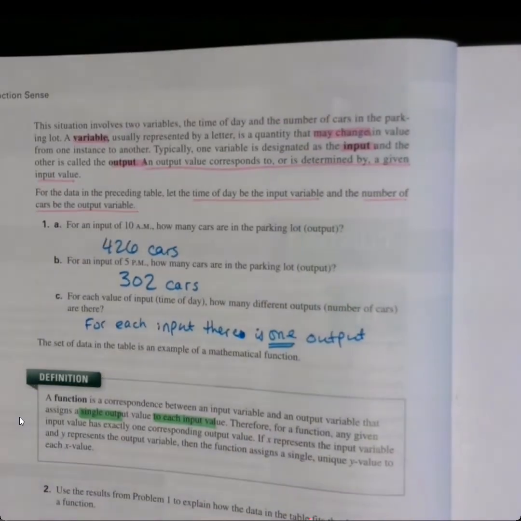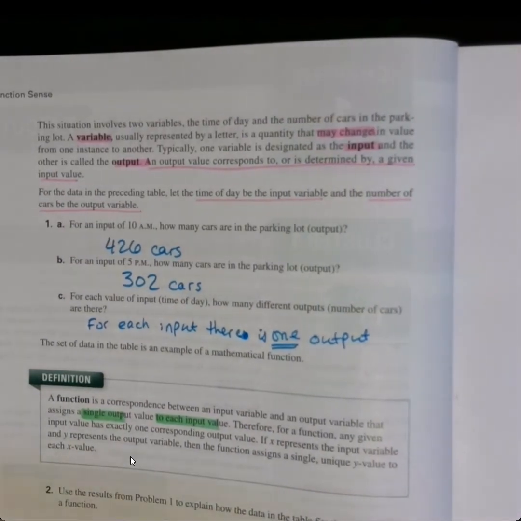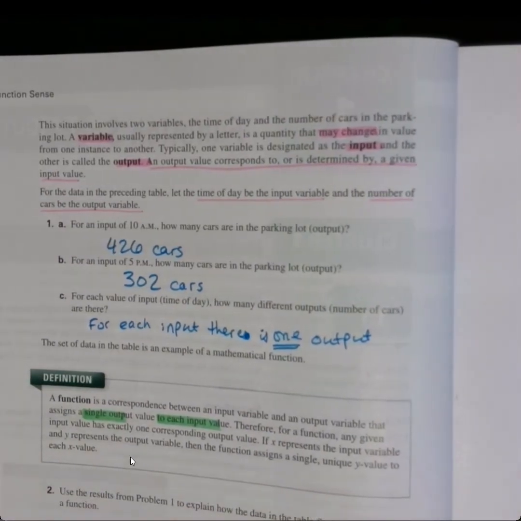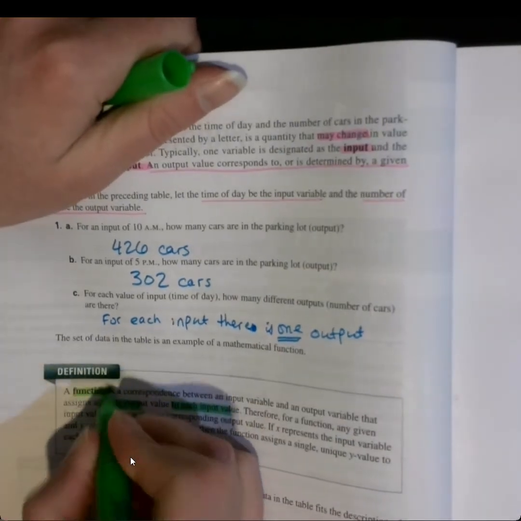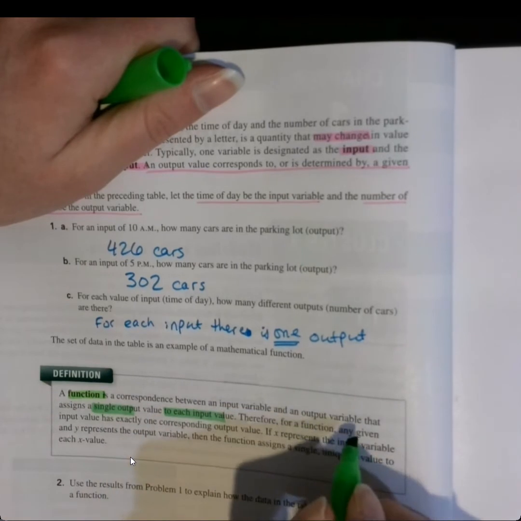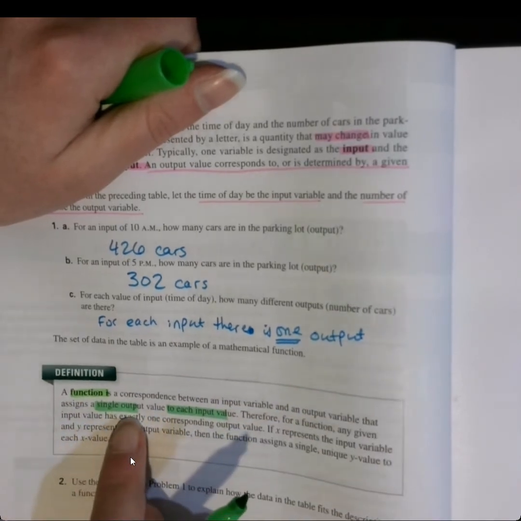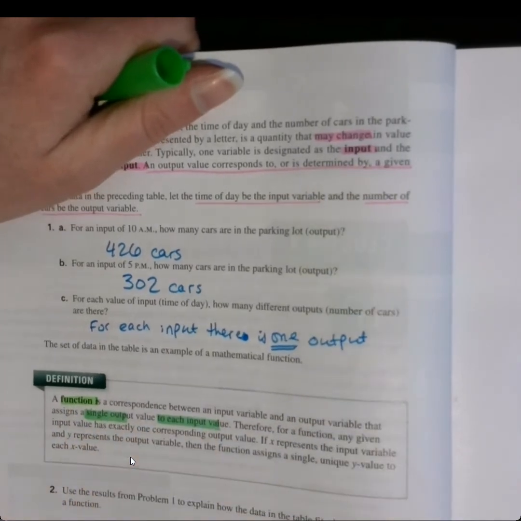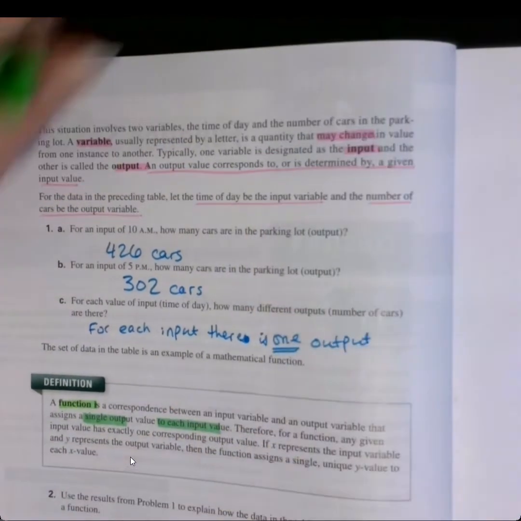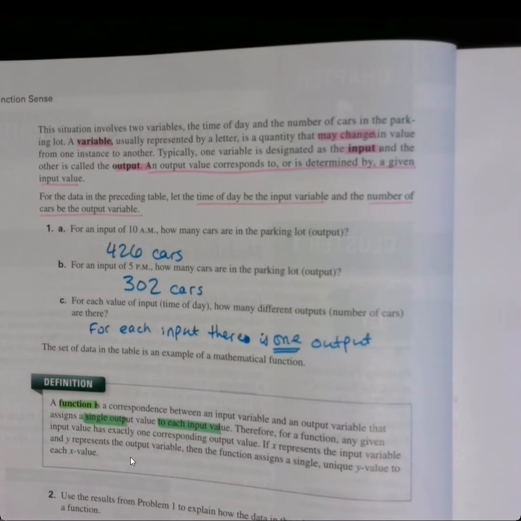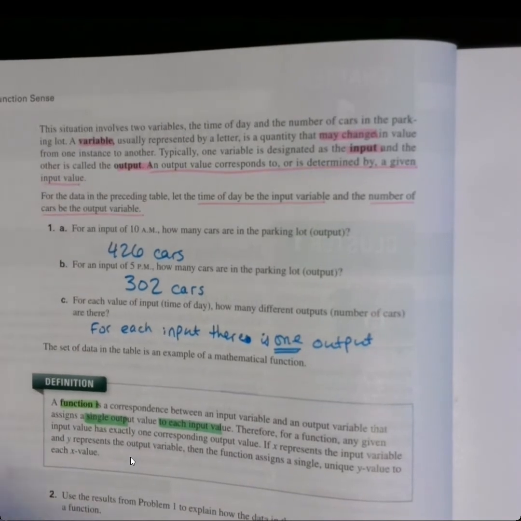Okay, so that leads us towards the definition of a function here. A function is a correspondence between an input and output variable that assigns a single output variable to each input value. So this up here is a function, and we want to, in number 2, use the results from problem 1 to explain how the data fits the description of a function.